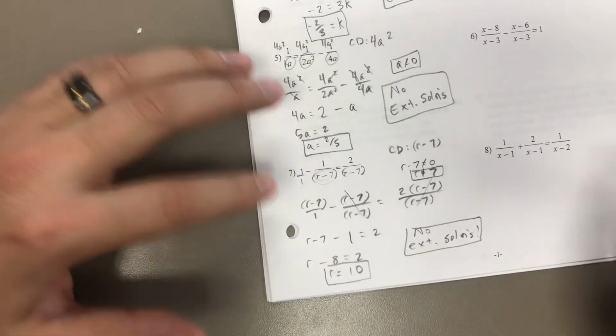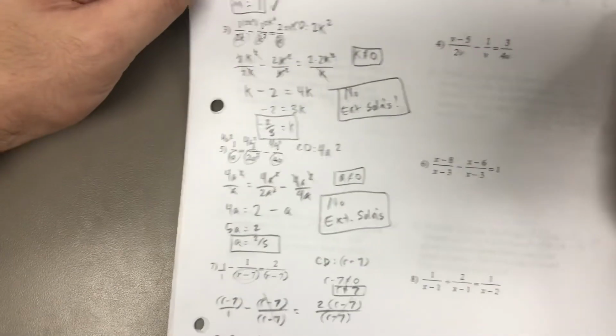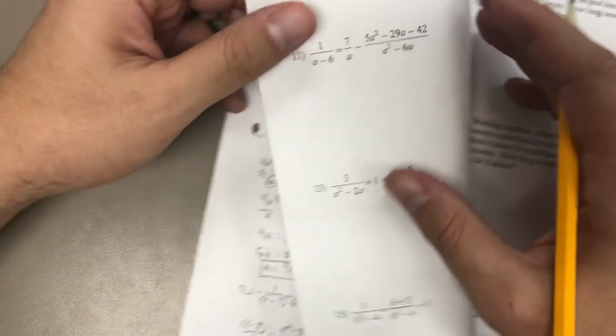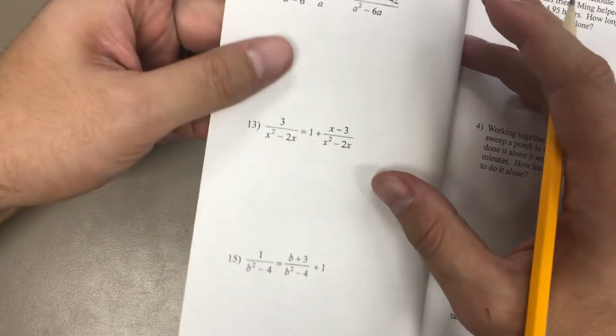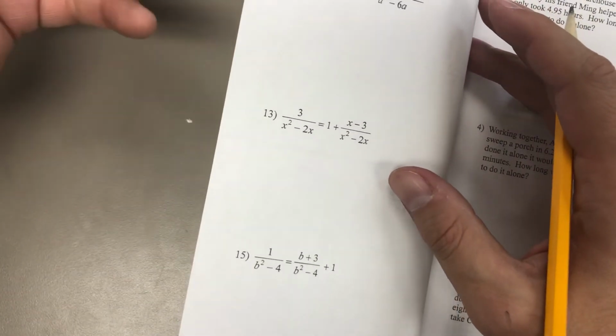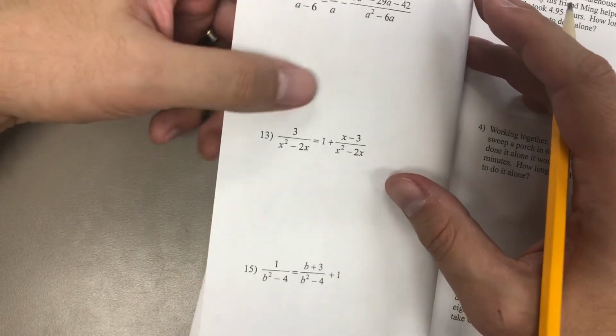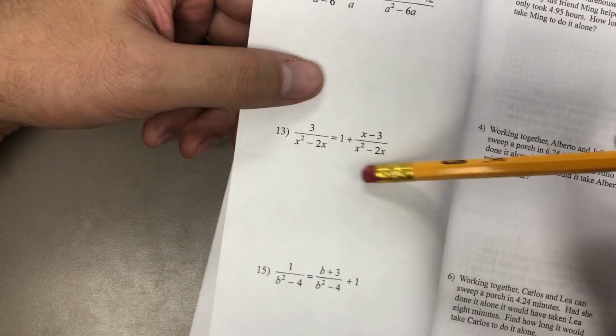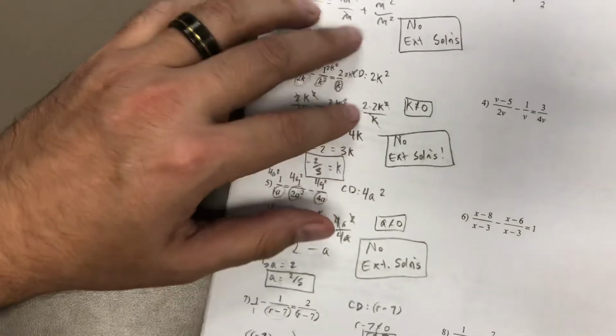All right, so that's it for the first page. I'm going to move on to the odds on the back page. Looks like there are a couple more complex, or not complex. I shouldn't use that word anymore because we know what complex numbers are. Some more difficult denominators here. So, we'll work on that one next on the next video.